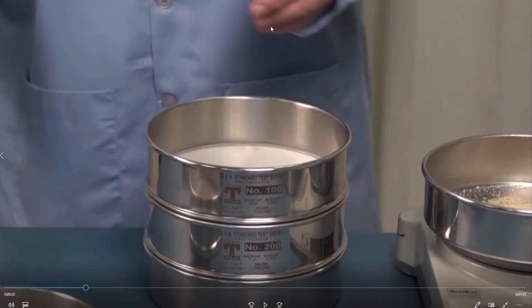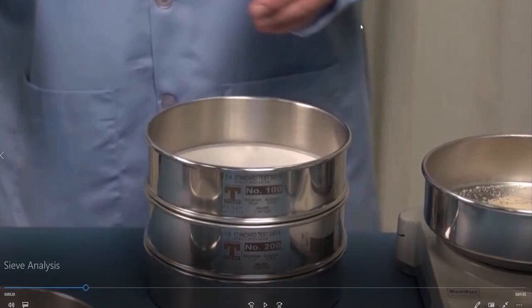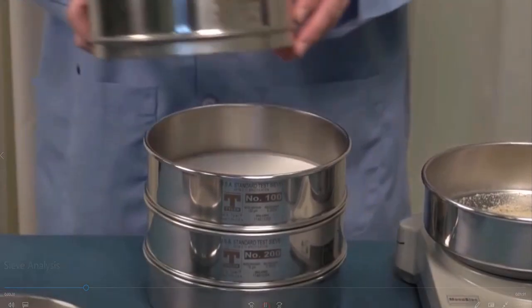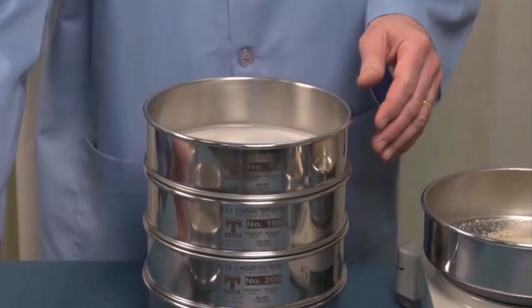to shake the sieves. Why do they shake the sieves? So that the powder can fall through the different sieves according to their size. Okay, let's see more here. Bottom of the stack and proceed in ascending order.